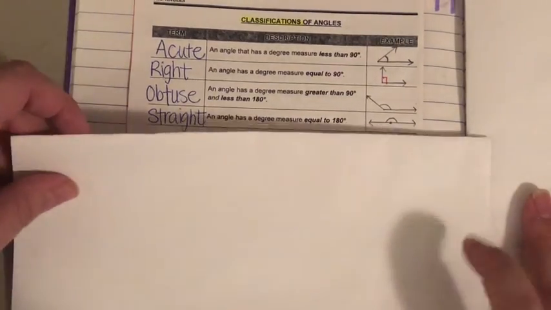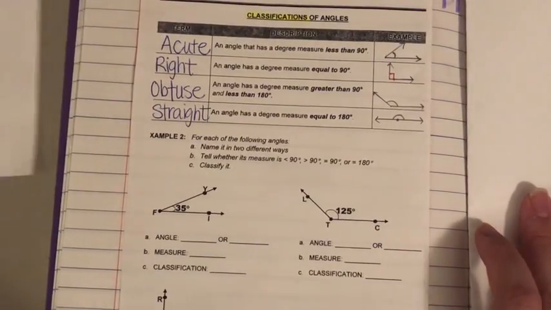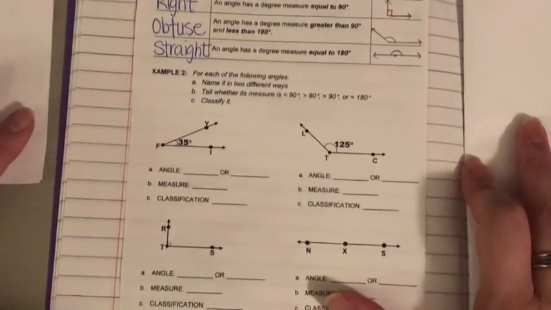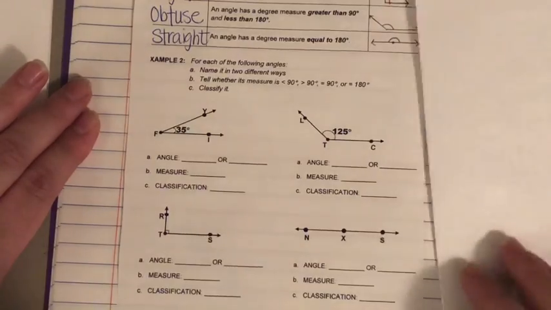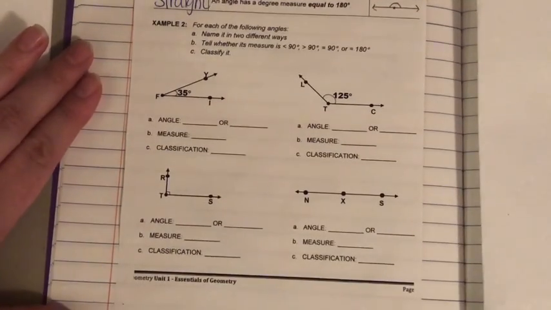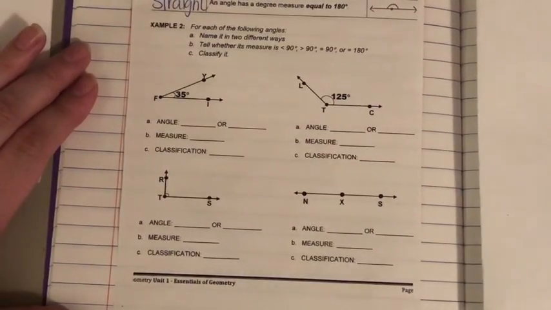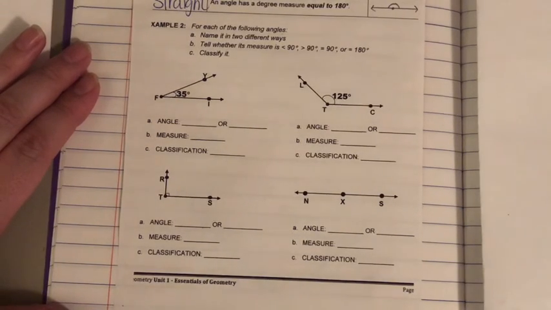All right, so we're gonna go ahead and do some naming, some classifying, and telling how much these angles, what their measure is. Before we go into this, one thing that's always kind of hard is I don't know what to put for name, and I don't know what to put for classification. So let me think about myself.